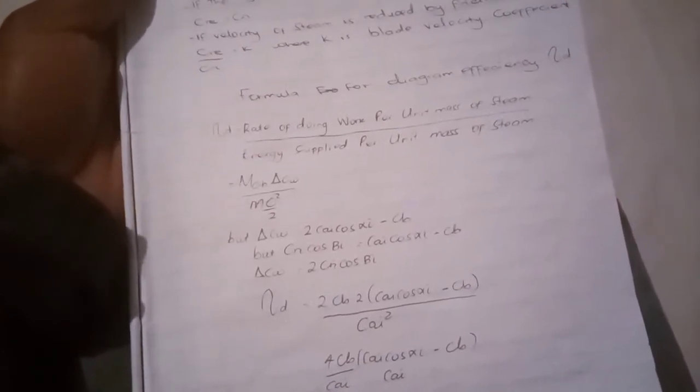CB is equal to blade velocity over mass C squared over 2. But the change of the driving force is equal to 2 (CAI cos alpha I minus CB). But CRI cos BI is equal to CAI cos alpha I minus CB. Then the rate of change of driving force is equal to 2 CRI cos BI.